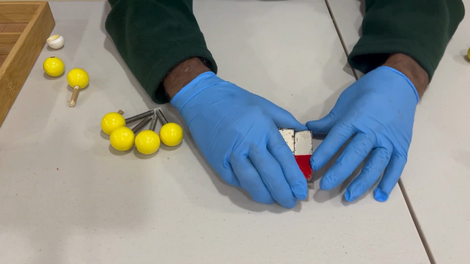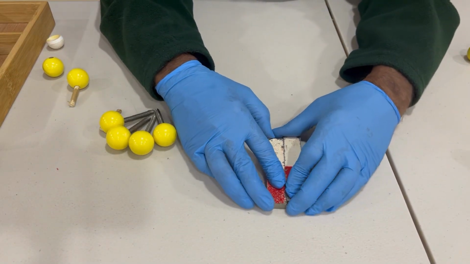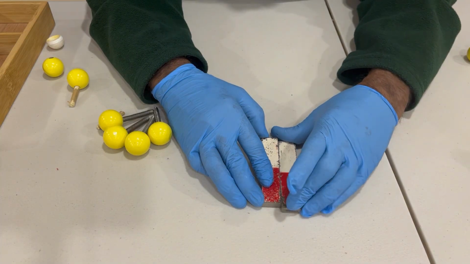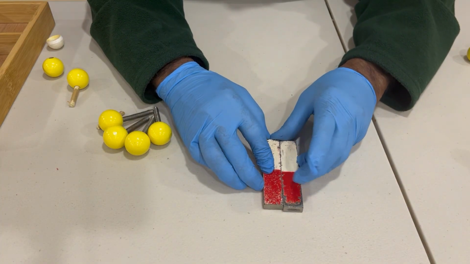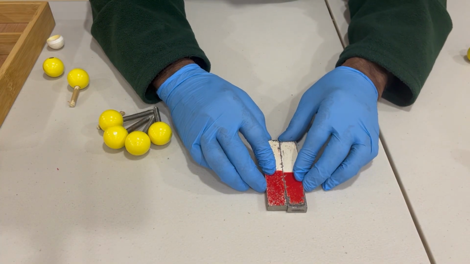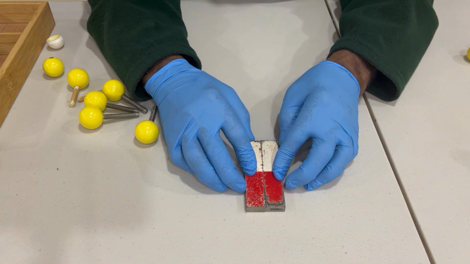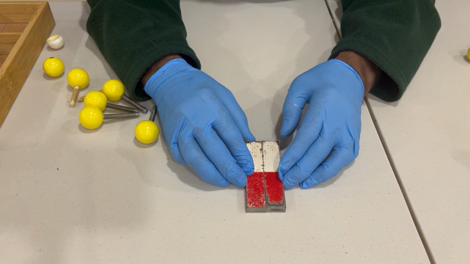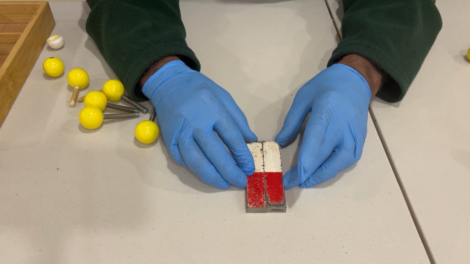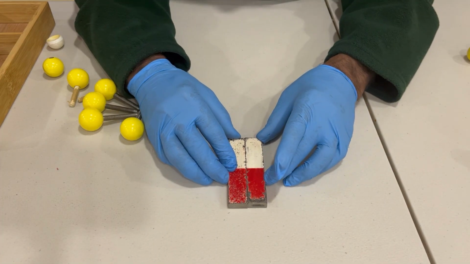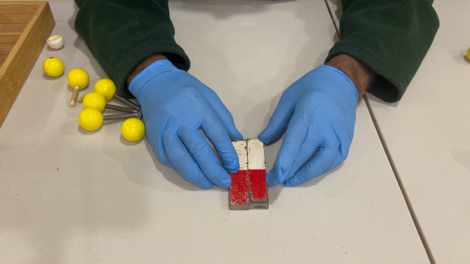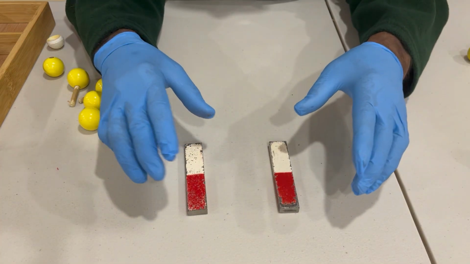Recall that covalent bonds are negatively charged because there's a high buildup of negative charge between the two bonded atoms. As such, if a number of covalent bonds are placed close to each other, because of their negative character, they will repel each other sideways. For example, if I put these two magnets close to each other, look what happens. You see, they repel each other.